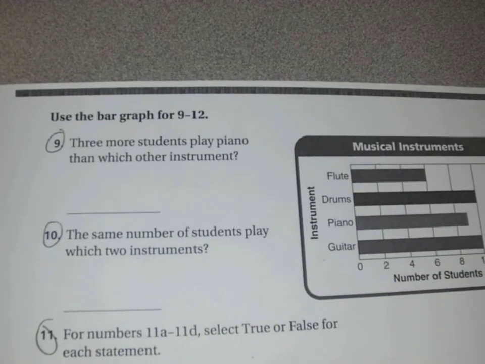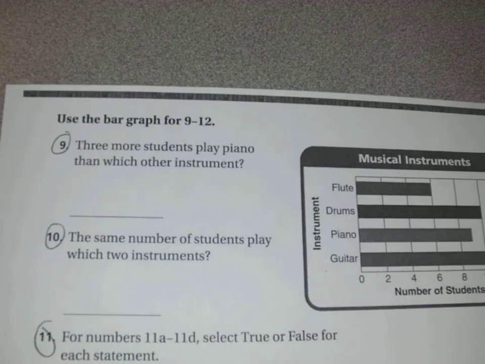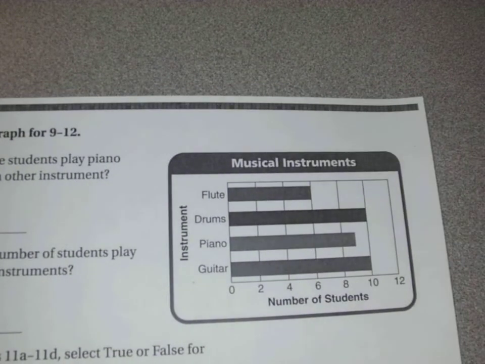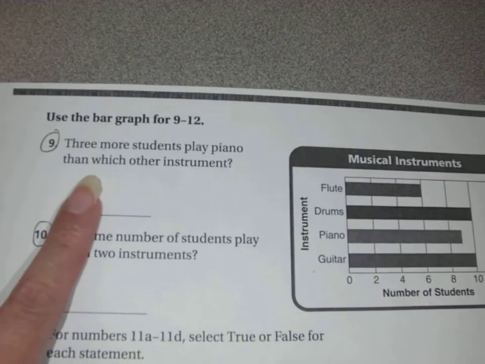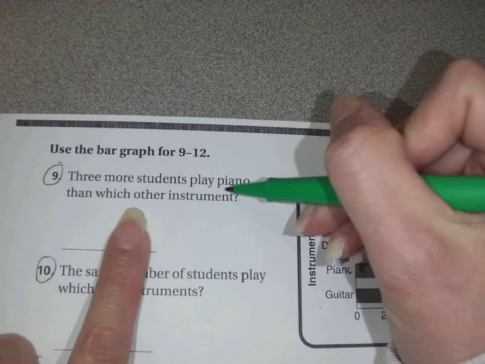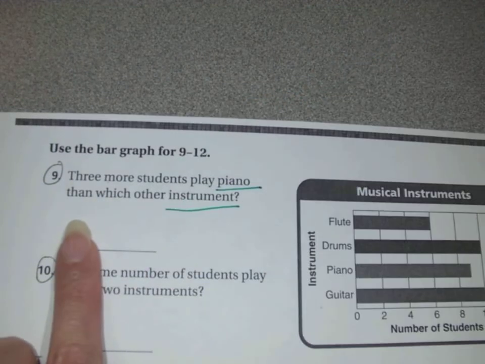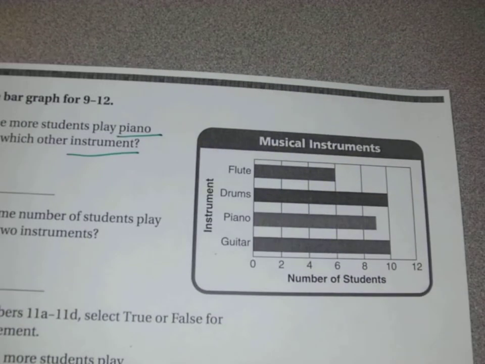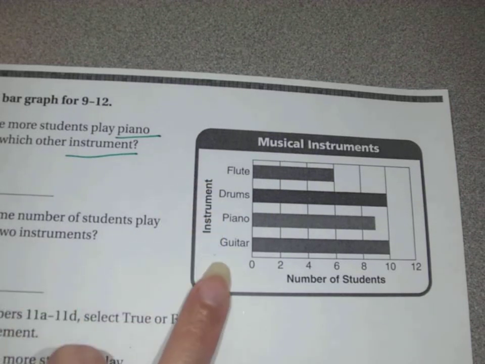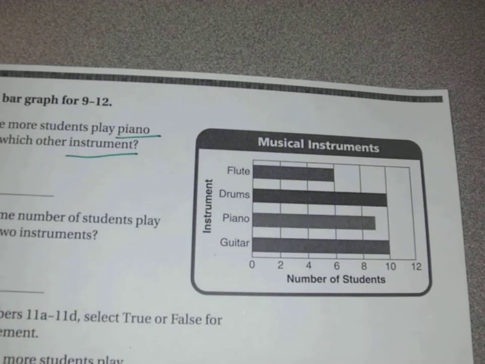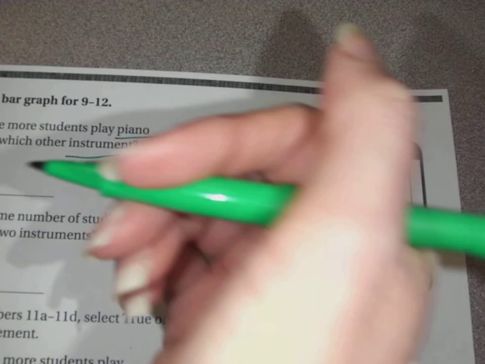All right, let me do a couple more. I know this video is long, but I am reviewing most of those questions that are on your Chapter 2 test. All right, let's look at this bar graph right here. Let's see, number 9 says 3 more students play piano than which other instrument? Well, let's look at these musical instruments. There's a flute, drums, piano, guitar. Okay? 3 more students play piano than which other instrument? That should be the flute.